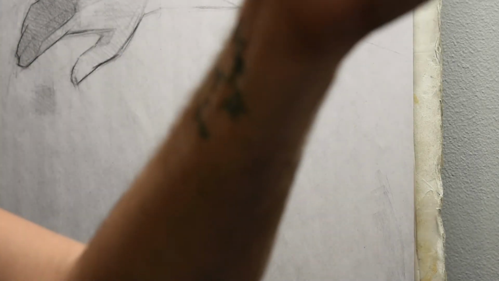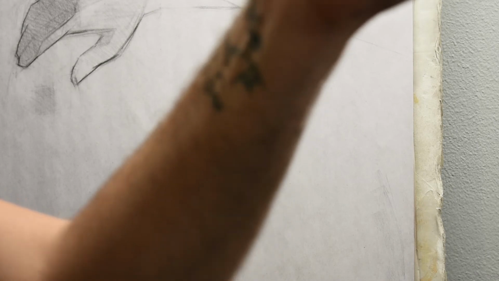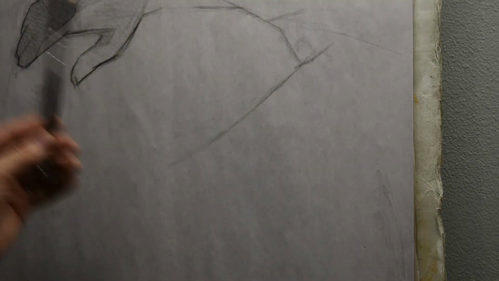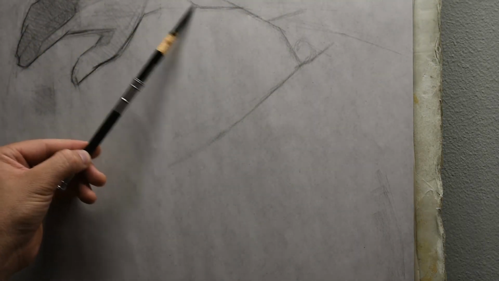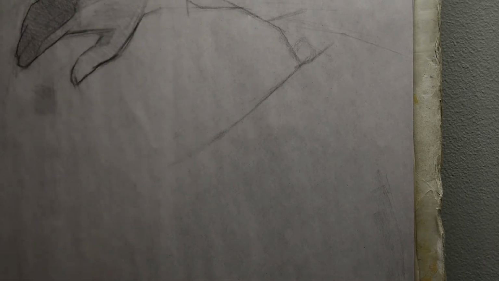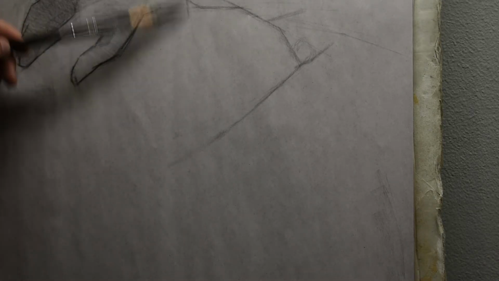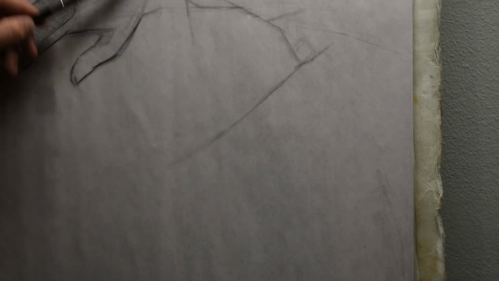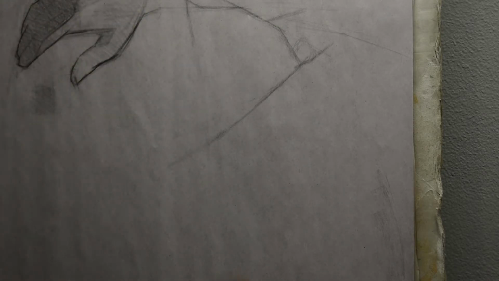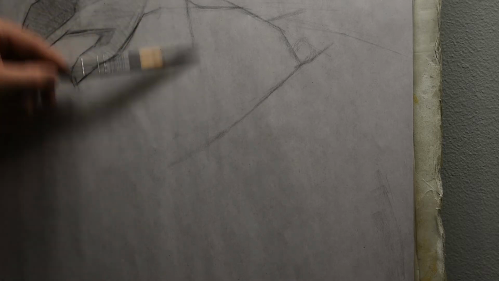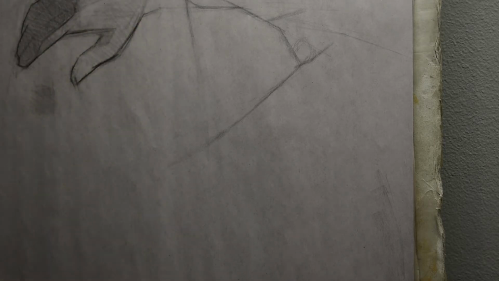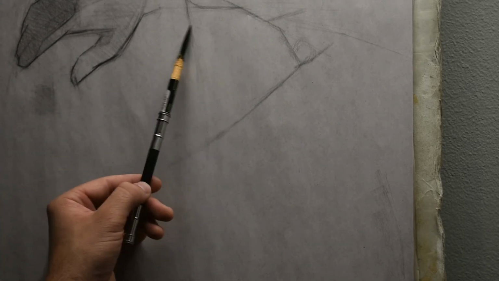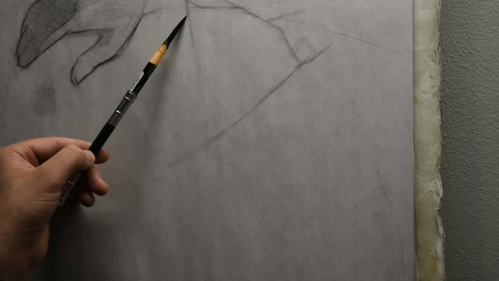You can use that same landmark to find the tip of the thumb. I'm just going to say roughly that's about there. Anytime you have, for instance, his thumb is interacting with the thigh here, that's good context to have. Use any visual information to your advantage.